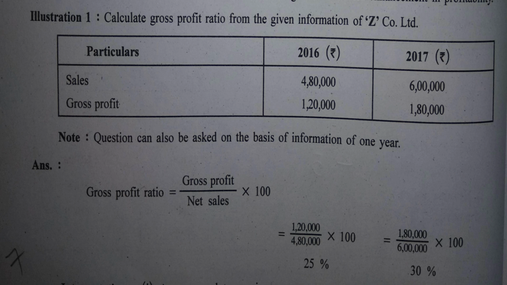Illustration 1. Calculate gross profit ratio from the given information of Z Company Limited. There are 2 years given, 2016 and 2017. So firstly, we are calculating for 2016. Gross profit ratio equals gross profit upon net sales into 100. What is gross profit? 1,20,000. What is net sales? 4,80,000. So simply 1,20,000 upon 4,80,000 into 100 gives you 25%.